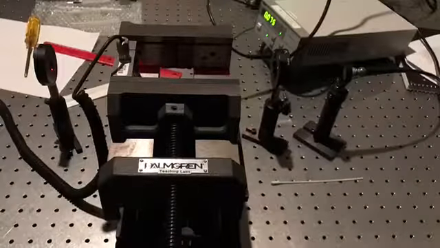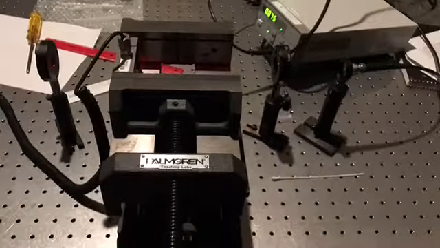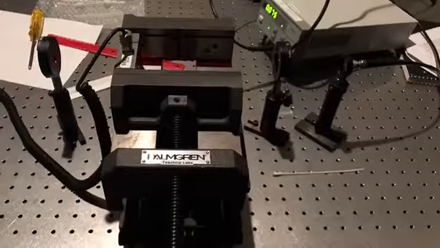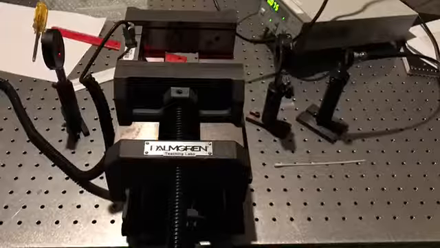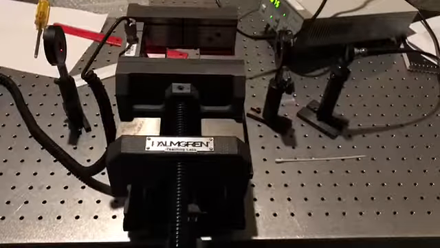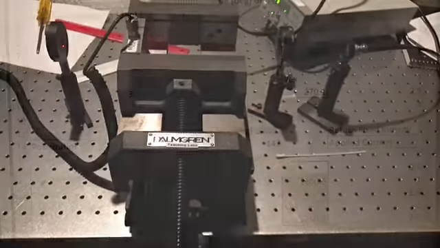Another key concept of this lab is the stress optic effect. It's important because it allows us to examine birefringence, which is common, especially in optics made of plastic, where stress applied changes how the light is polarized.